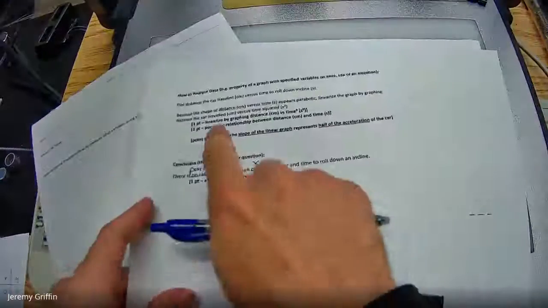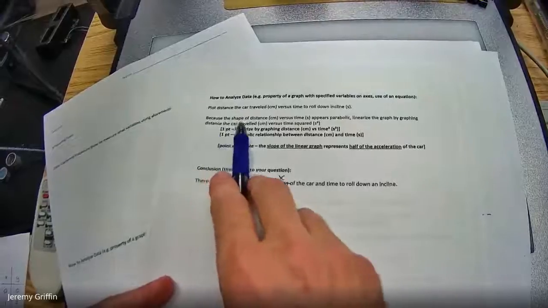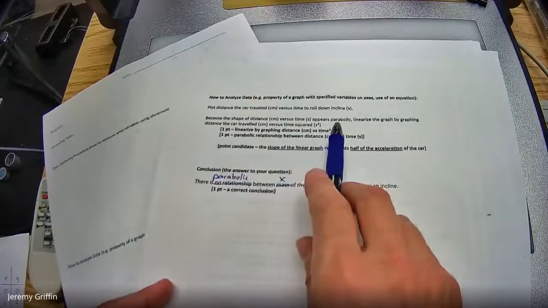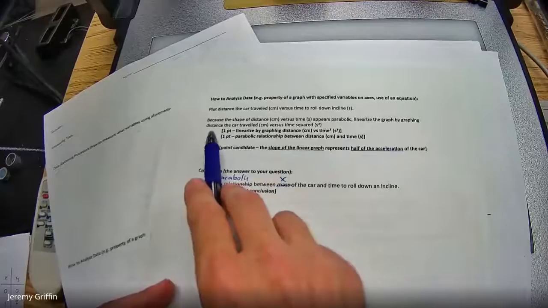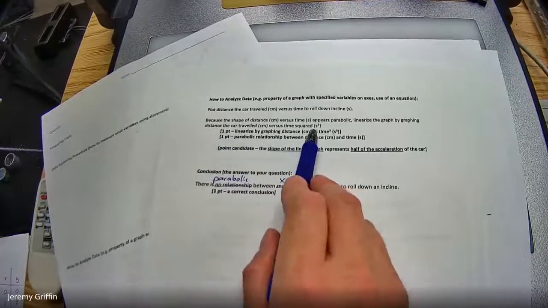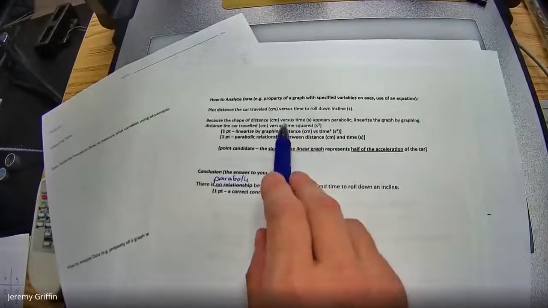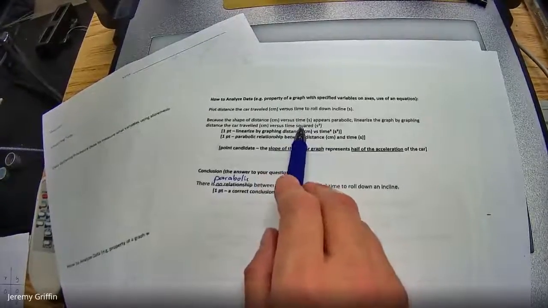Okay, then finish this off. Now this page comes in. Plot distance versus time. Now that's the one that came out to like a parabola shape, right? So here's the next line: because the shape appears parabolic, linearize the graph by graphing distance versus time squared. Of course, by May, you'll know these equations back and forth, so you would know for sure that's a parabola. So you could say pretty definitively to do that.